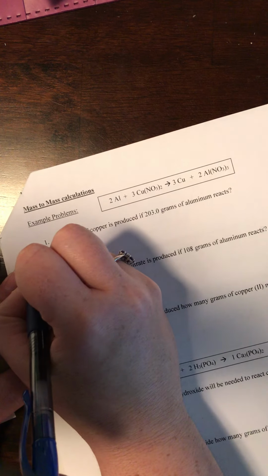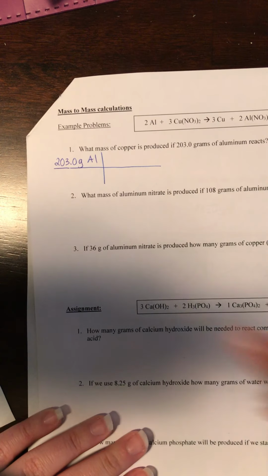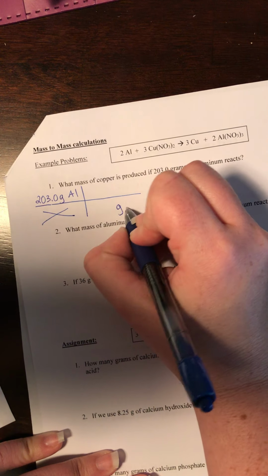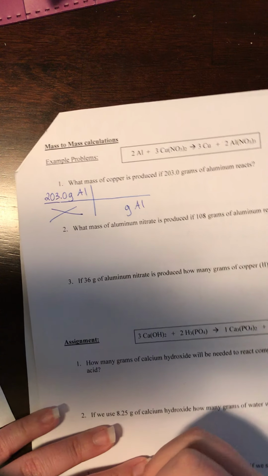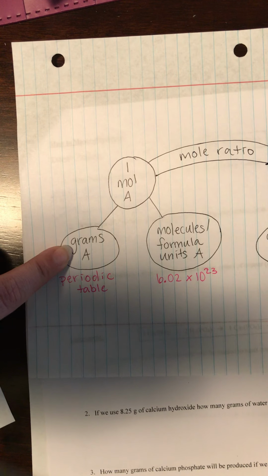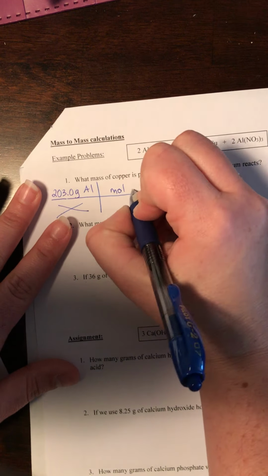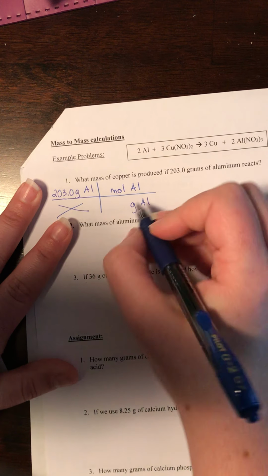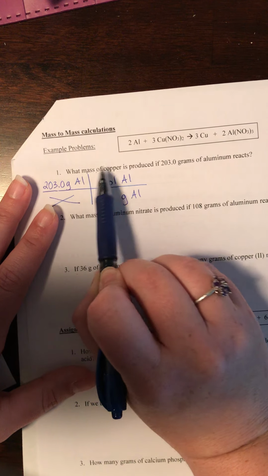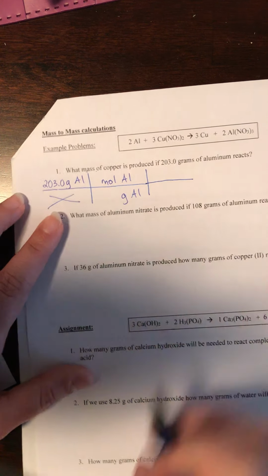So we have grams of Al. So I'm going to go ahead and draw a line. All right. So we need grams of Al to cancel. So I'm going to put grams of Al here on the bottom so it can cancel in a minute. From grams, the only place I can go is moles. And we're not switching substances yet. We're staying in the same substance. Now, I'm looking for mass or grams of copper. I'm not there yet, so I'm going to have to draw a line and do another box.